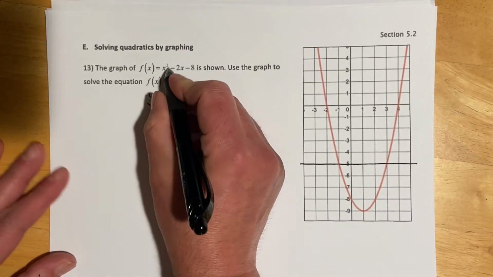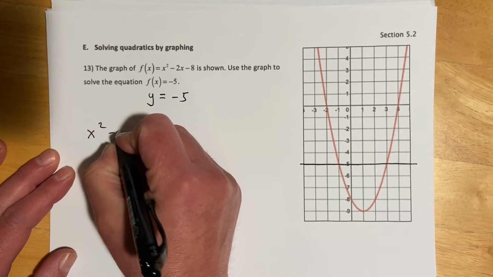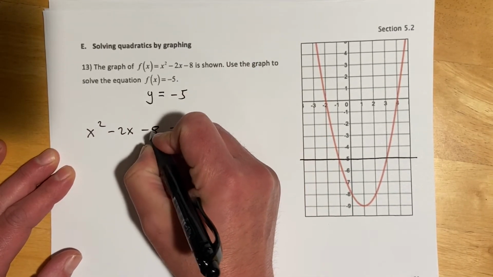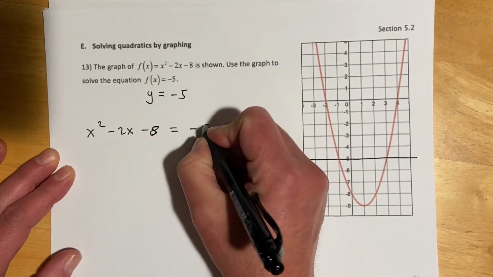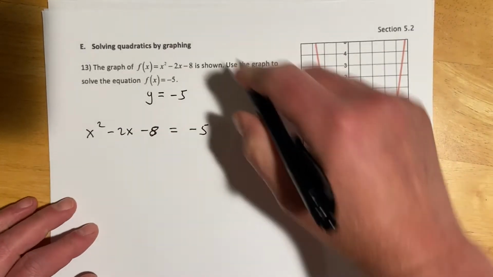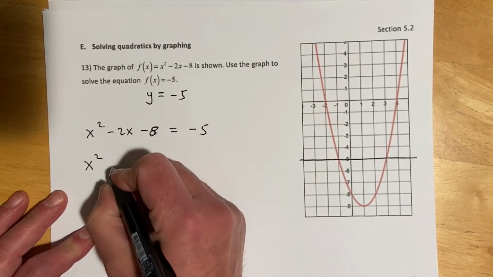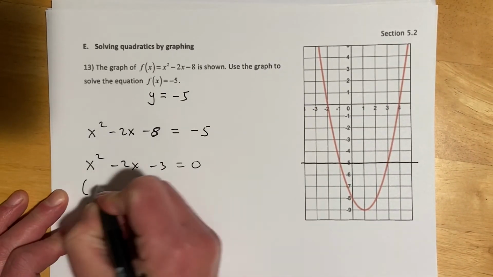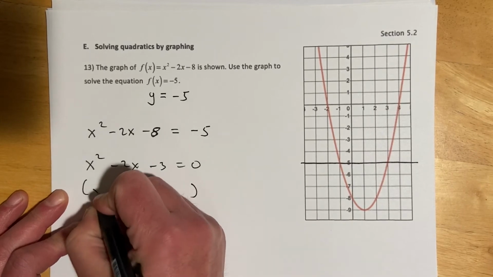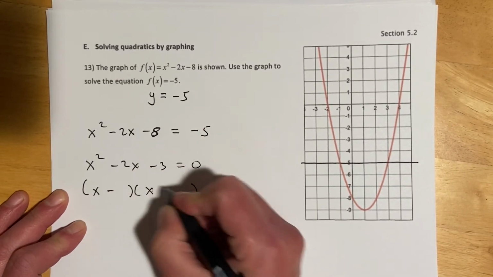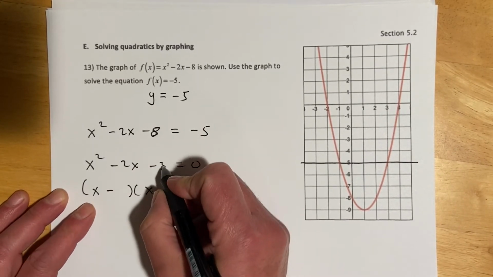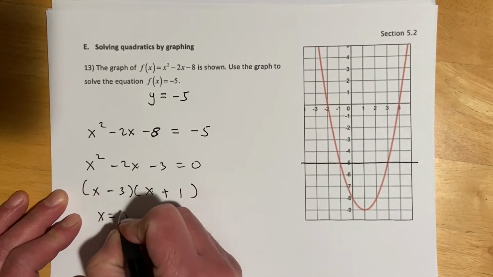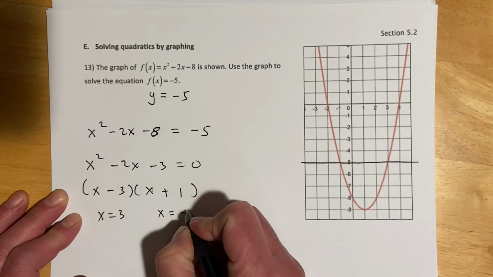So if I wanted to solve the equation x squared minus 2x minus 8 equals -5, I could bring this over, minus 3 equals 0. I factor like we've been doing: x, so multiplies to -3, adds to -2, so -3 and +1. I should get x equals 3, x equals -1.